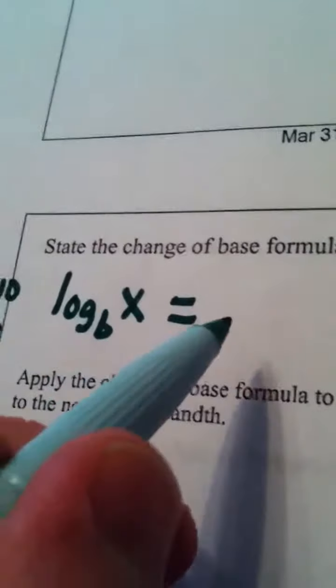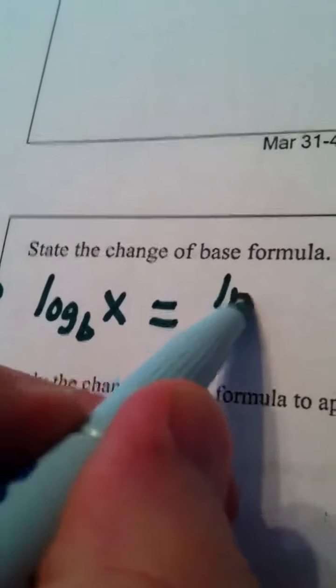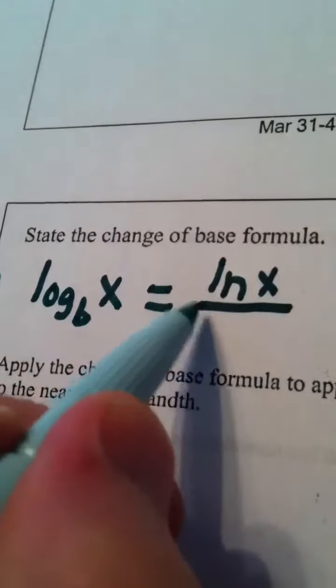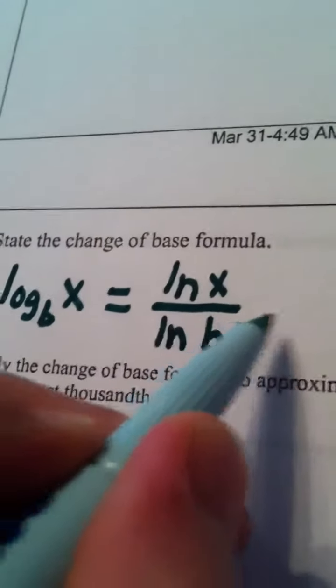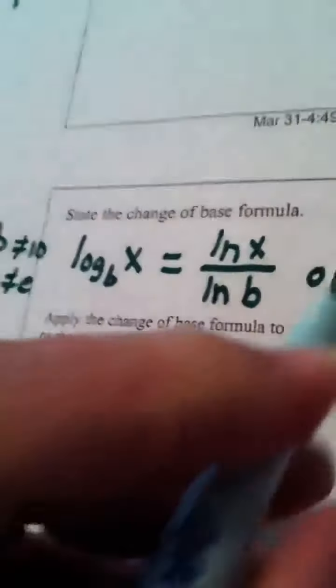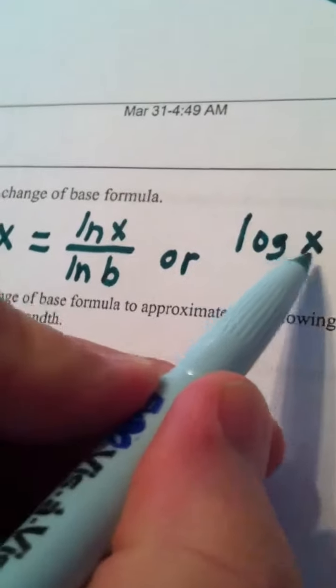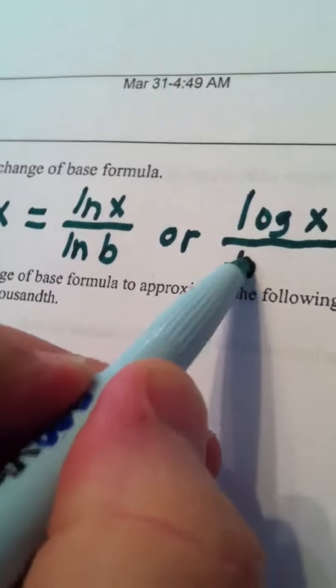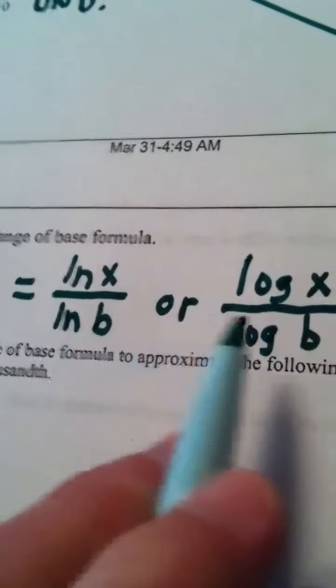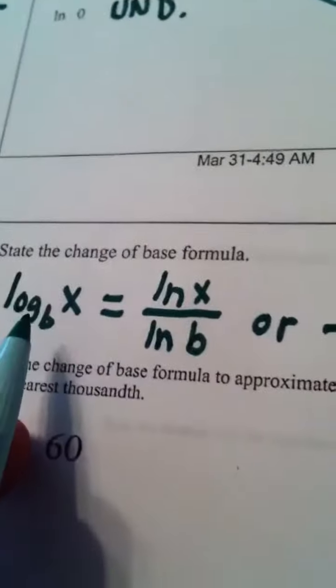To evaluate this function, we could either find the natural log of x divided by the natural log of b, or we could find the common log of x divided by the common log of b. This is called the change of base formula.